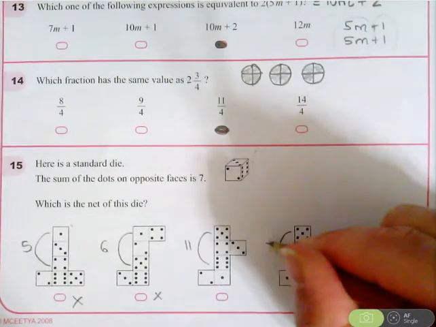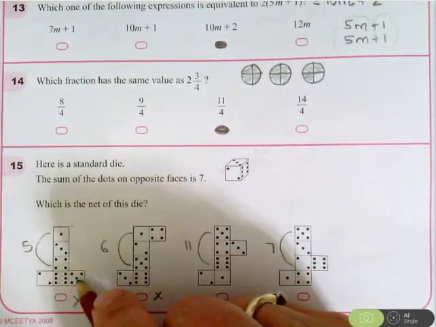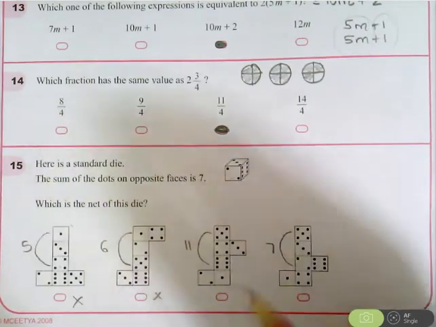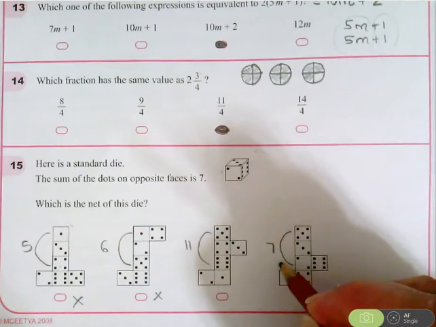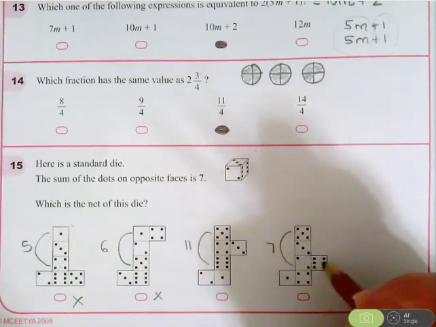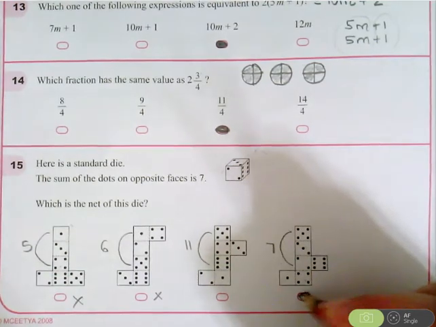5 plus 2 is 7. Now look, there are some other faces that add up to 7, like this one, 2 and 5, but these two don't, so that won't work. Okay? You know, this face would move in there. 6 and 1 is 7, and also here 3 and 4 is 7. So it's definitely this last one.